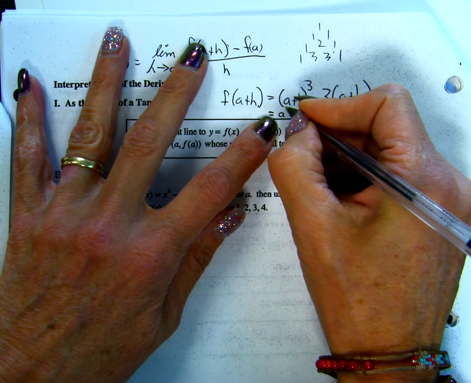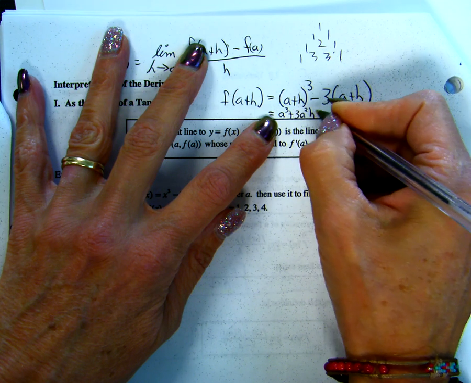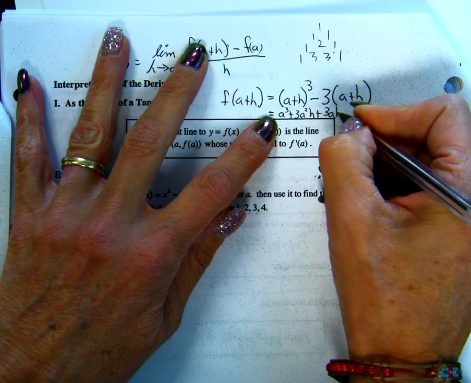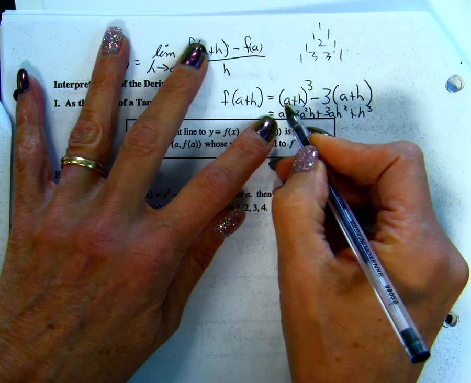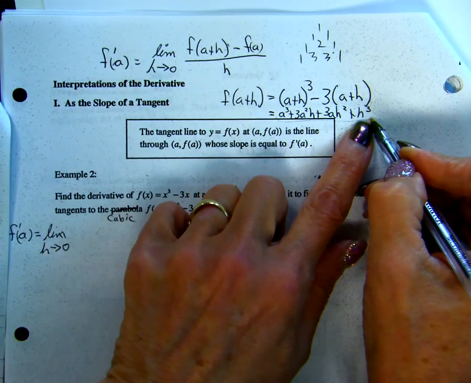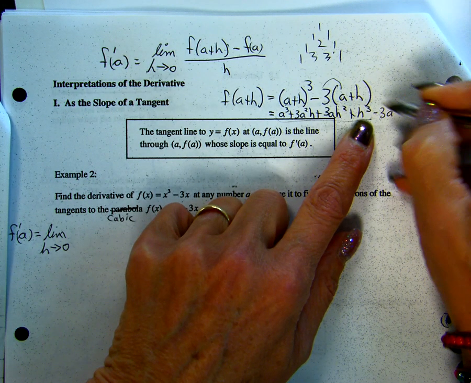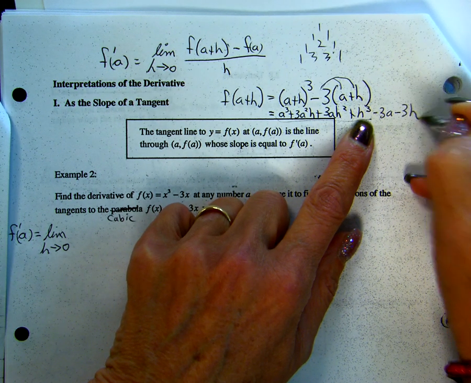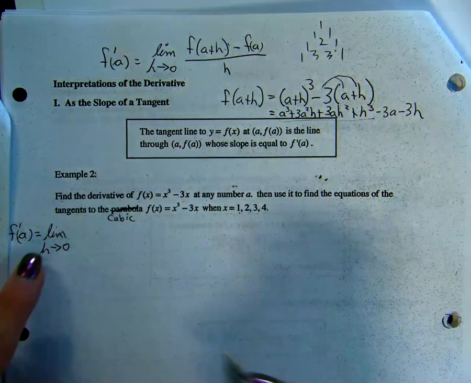It's going to be 1a cubed plus 3a squared h plus 3ah squared plus h cubed. A plus h all cubed, subtract 3a, subtract 3h. Okay, so there's the function at a plus h.